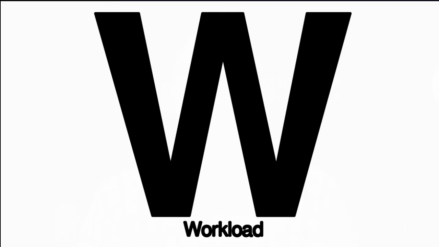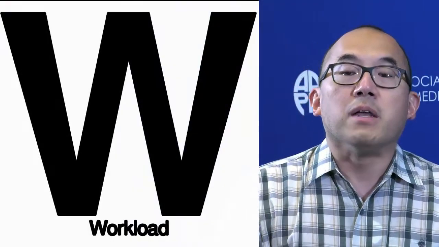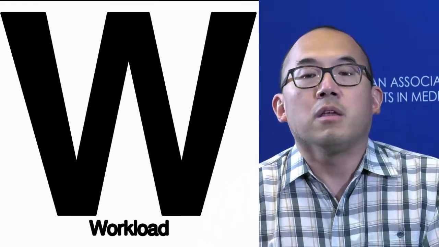W is for workload. The workload is a concept used by physicists who are calculating and designing radiation shielding barriers around a room where there is radiation present. Many times, physicists describe workload in terms of radiation dose per week. Different types of treatments, even if they result in the same dose to a target, can have very different workload associated with them depending on how they are delivered.